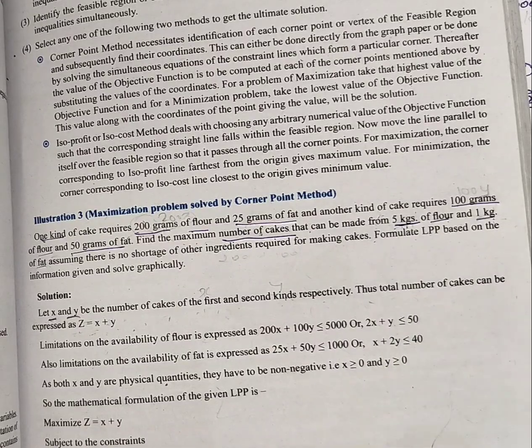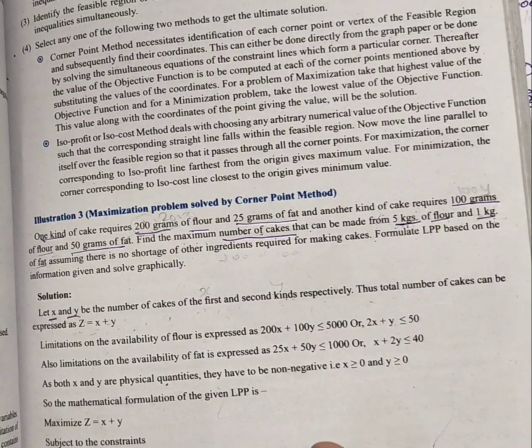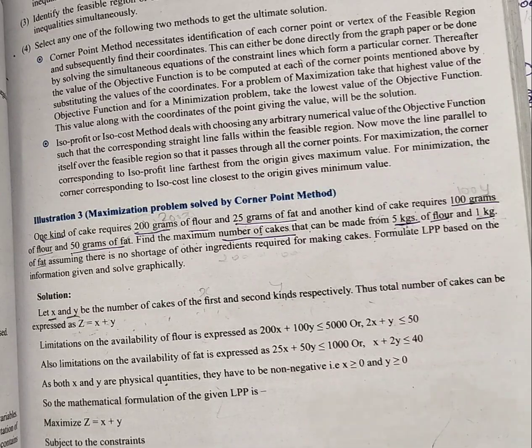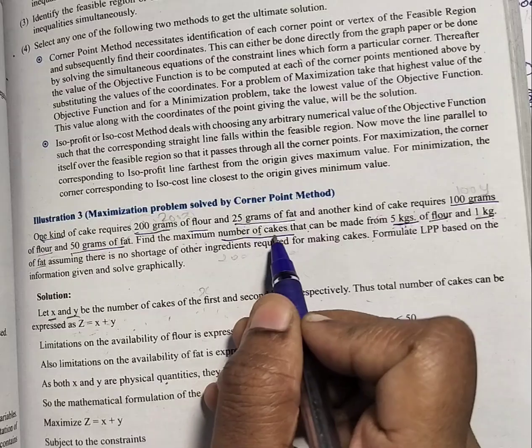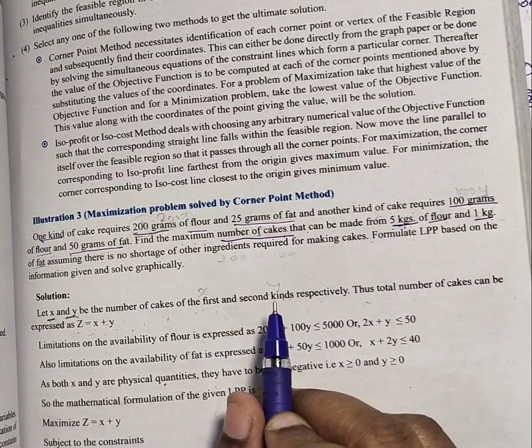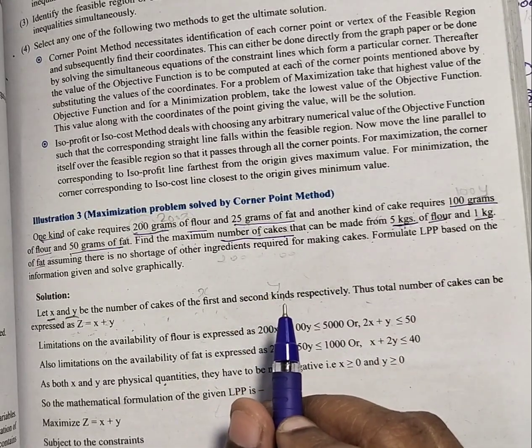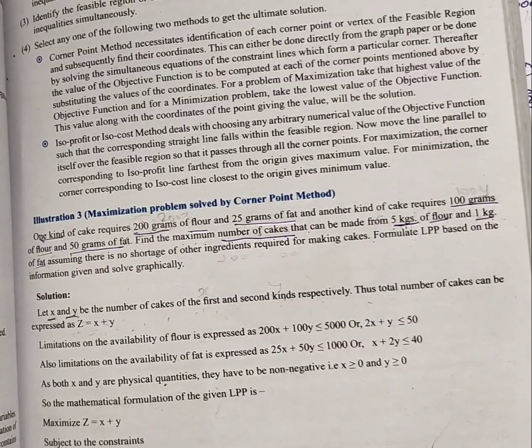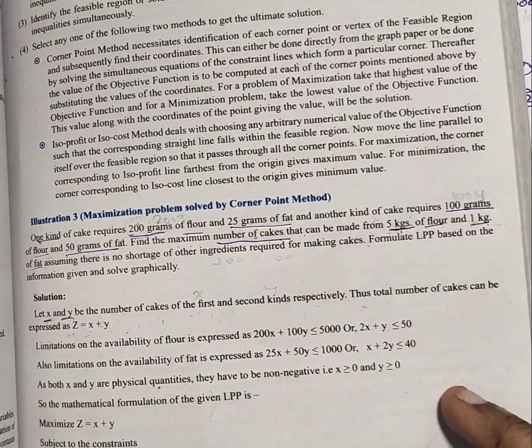Previously we used to derive only the constraint equations, and only that equation part we had done. But here we are going to find the maximum number of cakes. Okay, the number of cakes we are going to find from here. Okay, let's go into the solution.